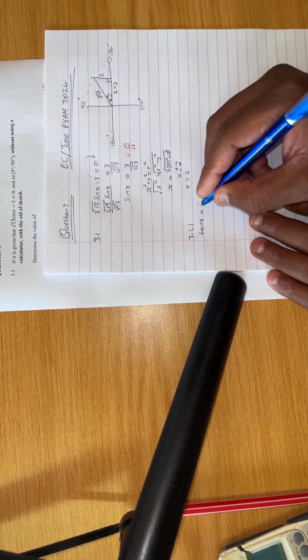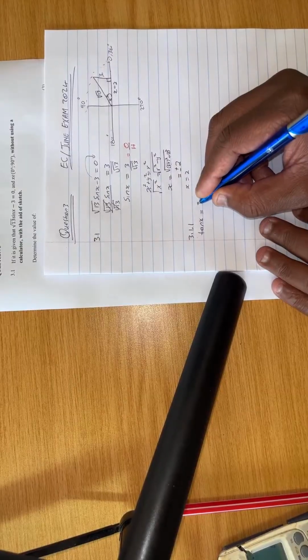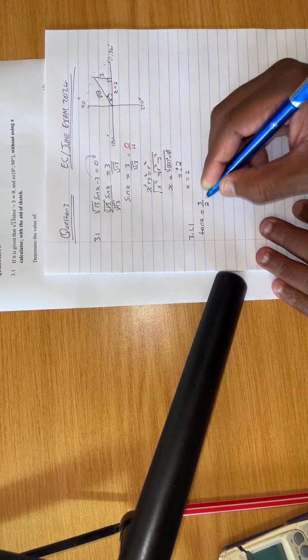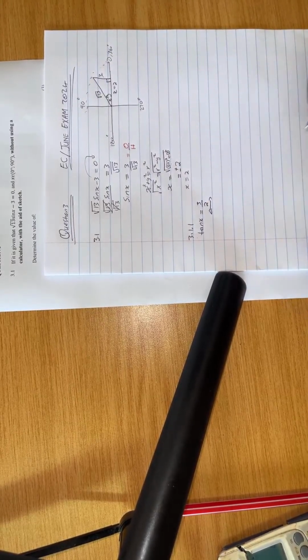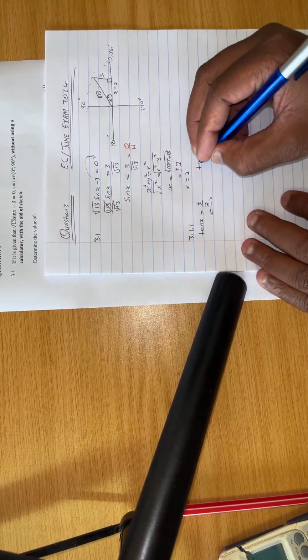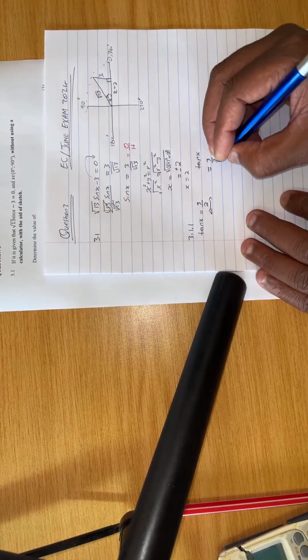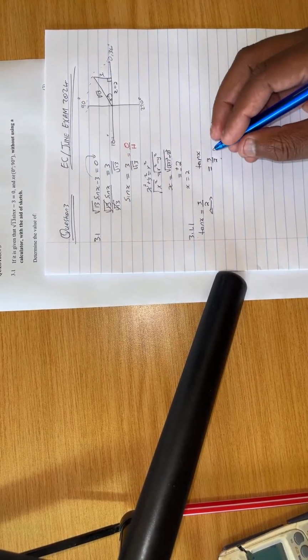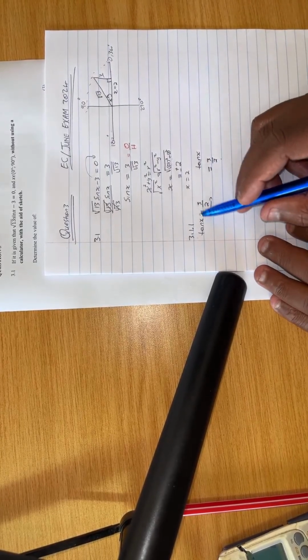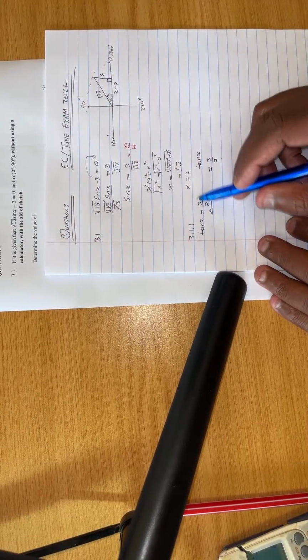Opposite is 3, divided by what? By 2. Done. So this will be your answer. In most cases, if you are given tan x, you can say this is 3 divided by 2, just like this. Because sometimes we equate directly.